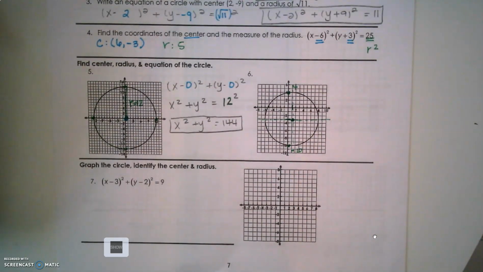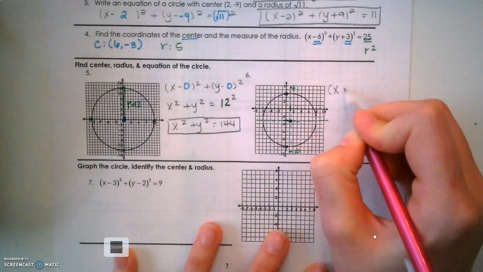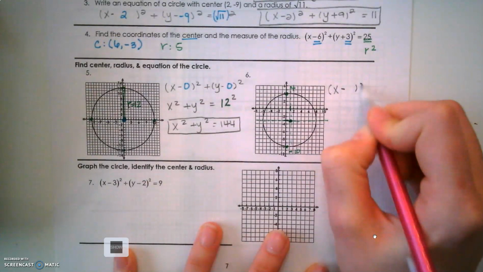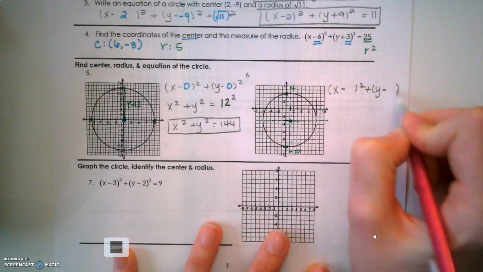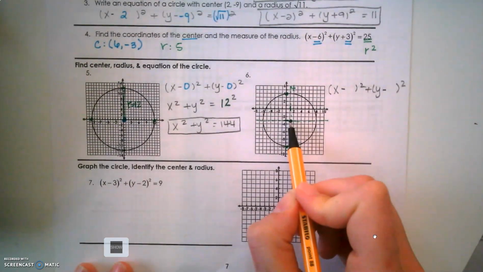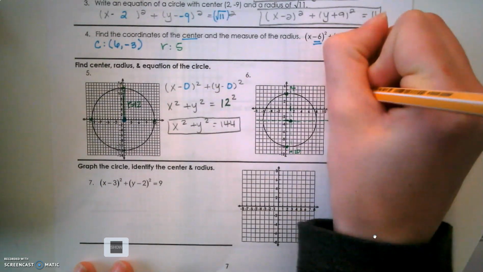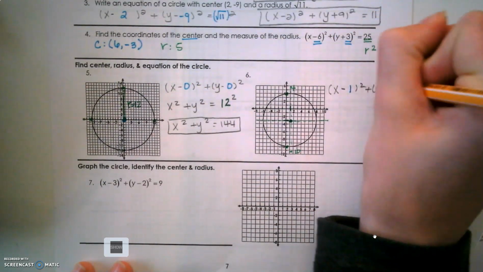So filling in this template, we have (x minus h) squared plus (y minus k) squared. My center, that's at 1, and a y value of -3.